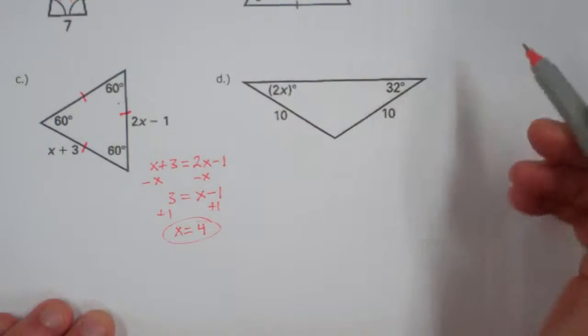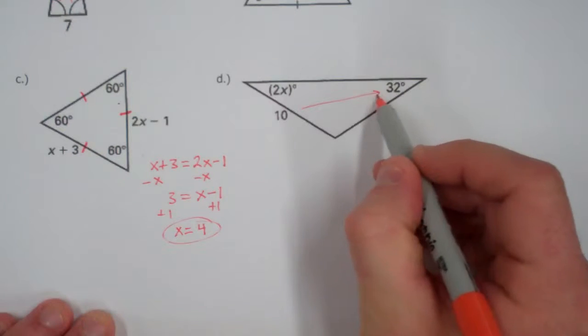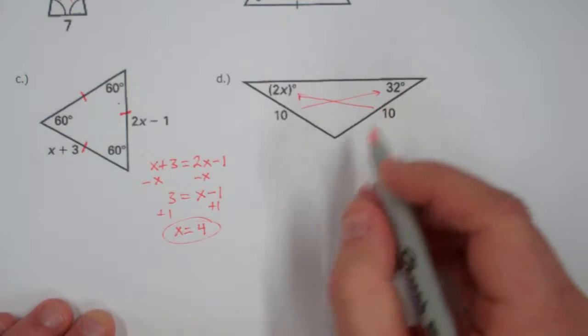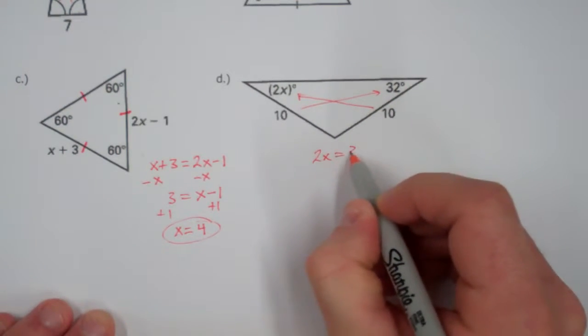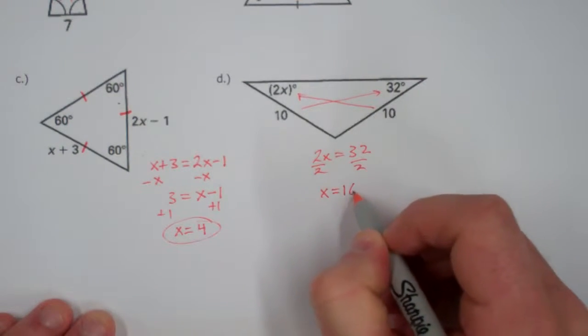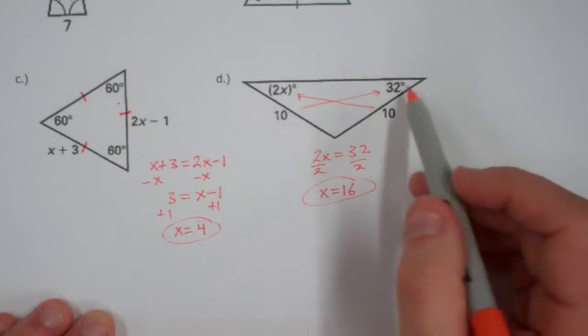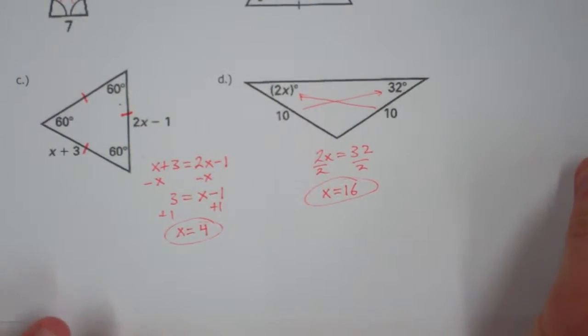For part D, we see we have two sides that are congruent here. So we know that the angles opposite of them are going to be congruent. So 2x will be equal to 32. Divide by 2, and x will be 16. That's the value of x that makes this given information work out.